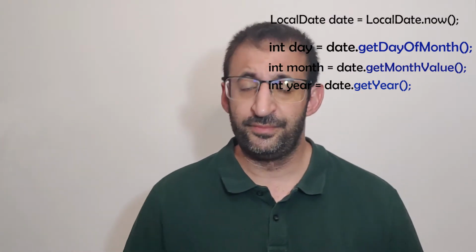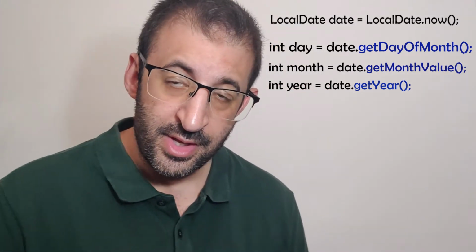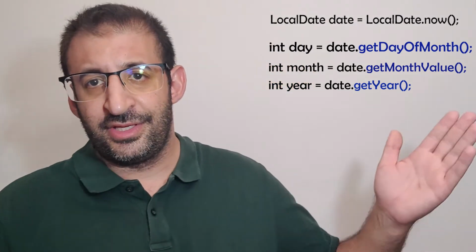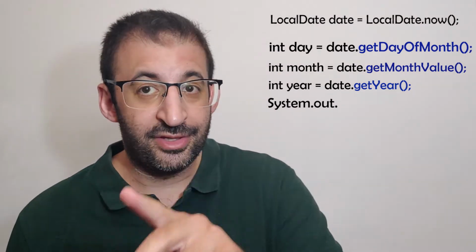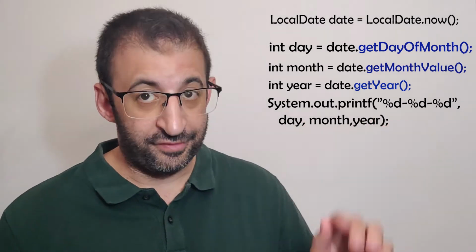If I make a System.out.println here, I get my date with the default format. So if I want to customize the format, for example, I want this format: 10 August 2020. How to do this? System.out.printf, here we use the method printf to format our message.